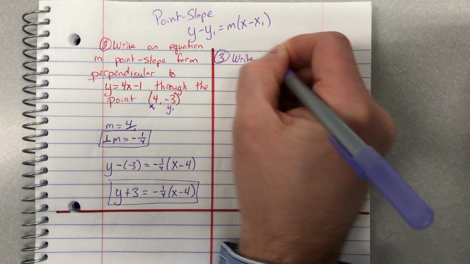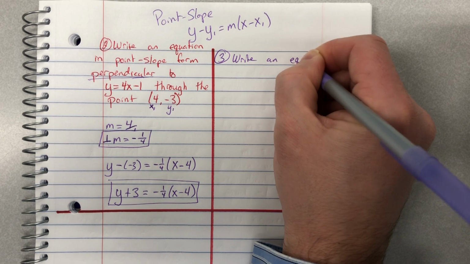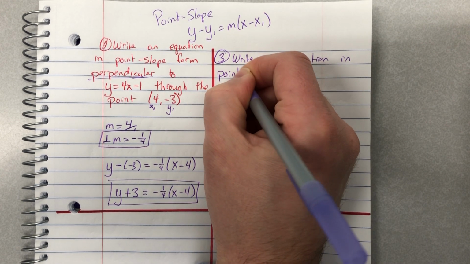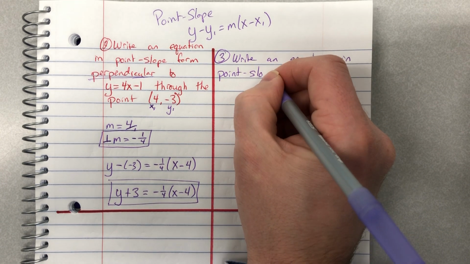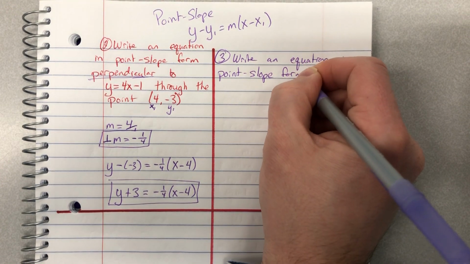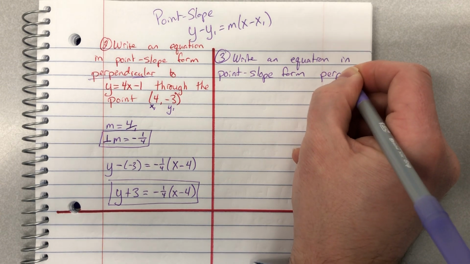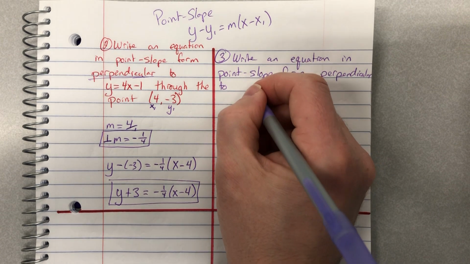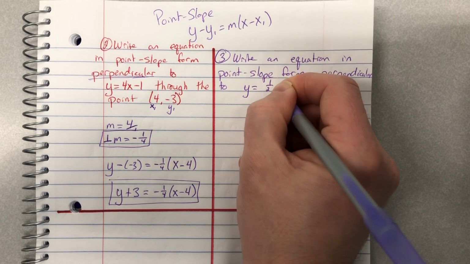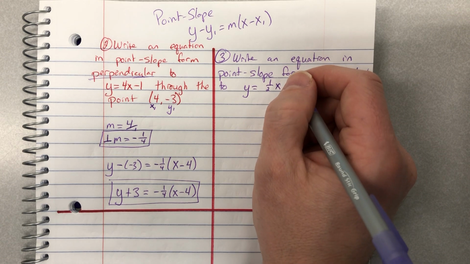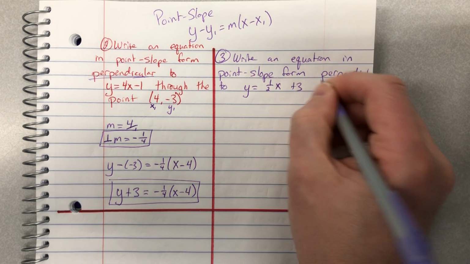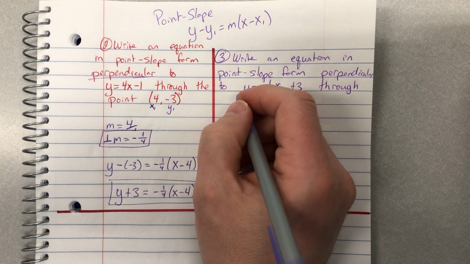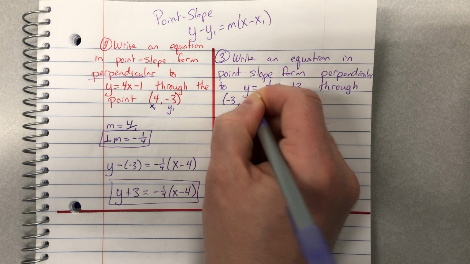So we're going to write an equation once again in point slope form, perpendicular to y equals 1/2 x plus 3 through -3, 1.